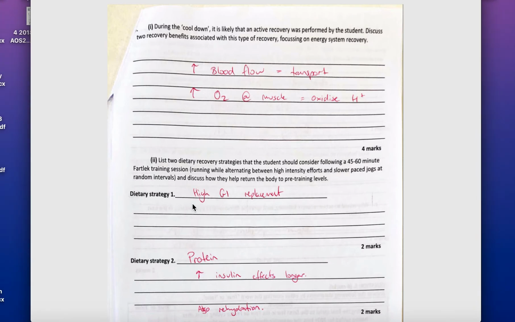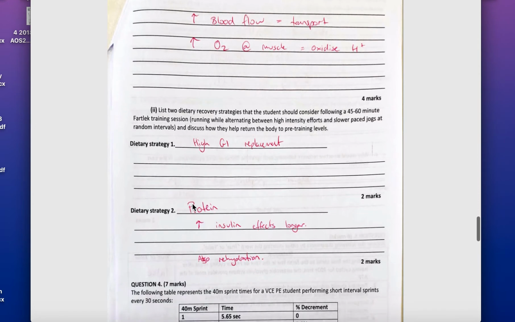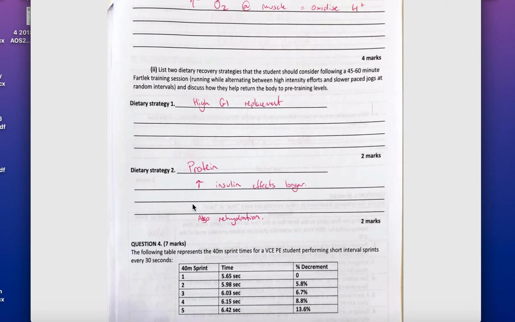The other part of it is the respiratory system, and that is the fact that we're breathing continuously higher rates and we're bringing in more oxygen. When that takes place, we're able to oxidize hydrogen ions. So the oxygen is able to be taken down to the muscle, and we're able to turn those hydrogen ions into water, H2O. Moving on to the next question, 2 dietary recovery strategies.